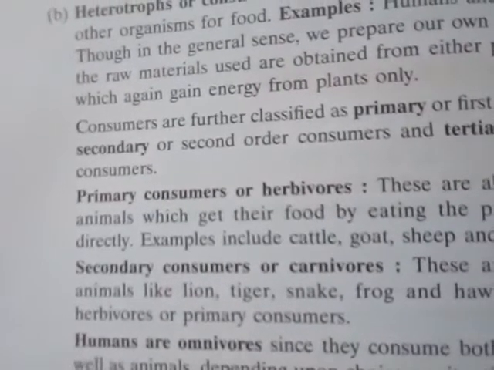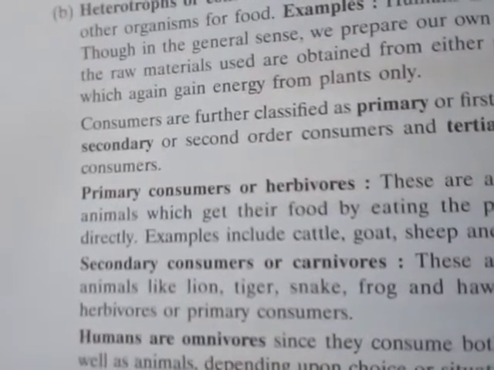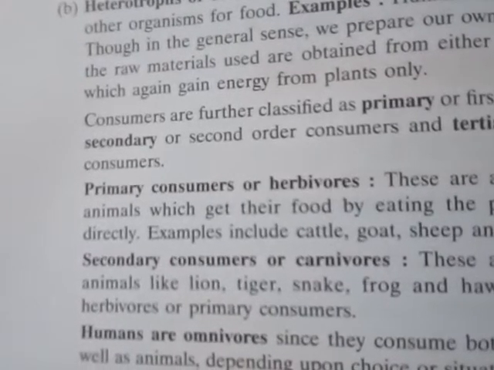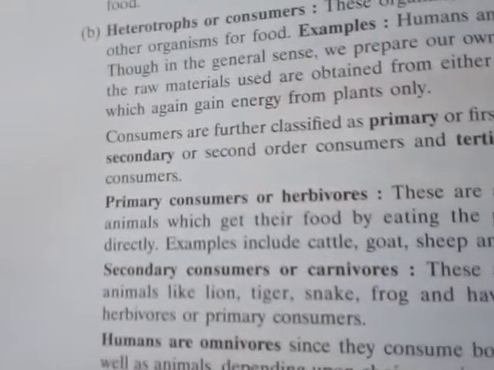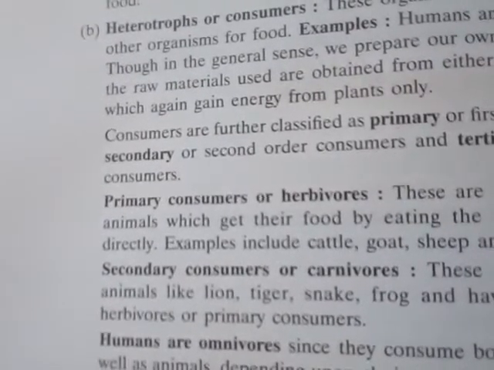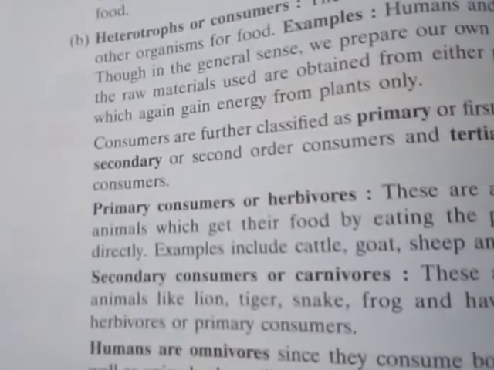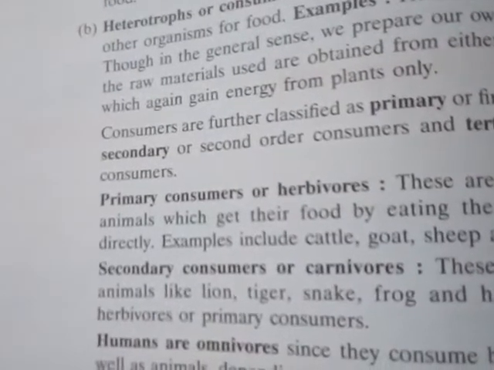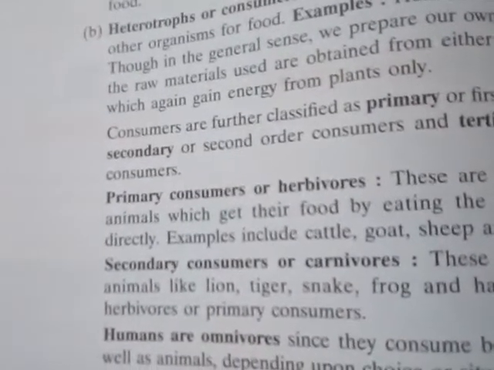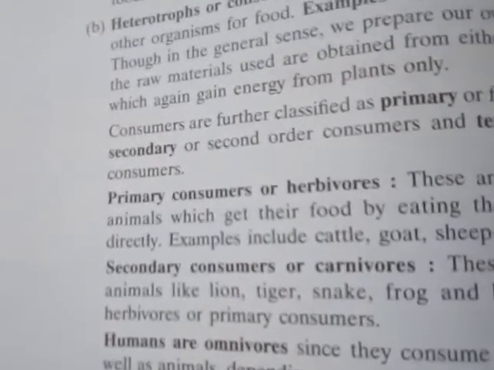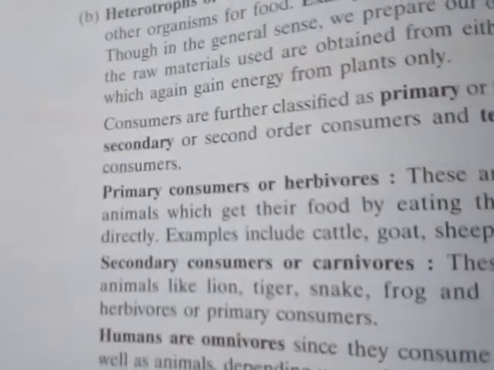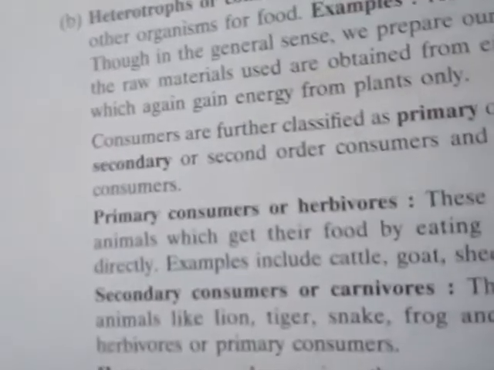Suppose one goat can eat the plant, a vegetable, and after that we take the goat also. So human beings are in such a category: vegetables they take, as well as the primary consumers who are taking the plant first, that particular animal again you have to take. So that kind of thing is called human. Humans are called omnivores, the special category.